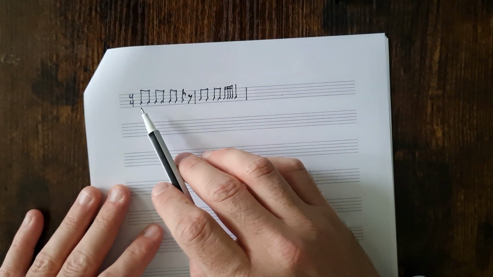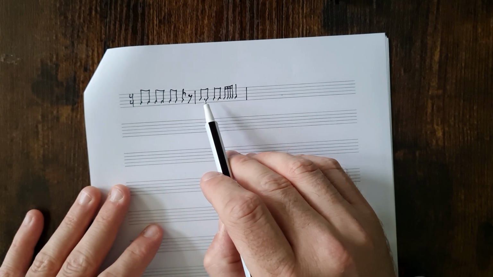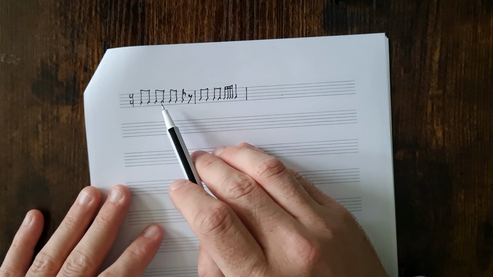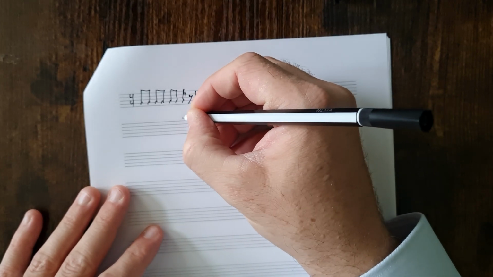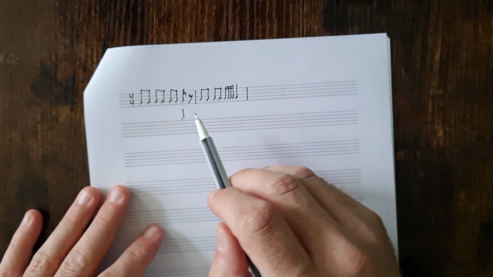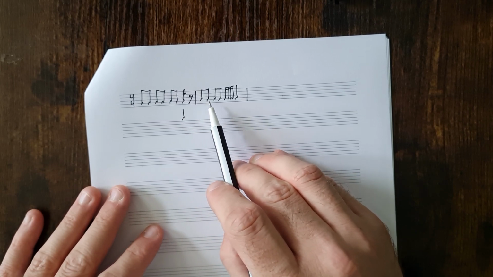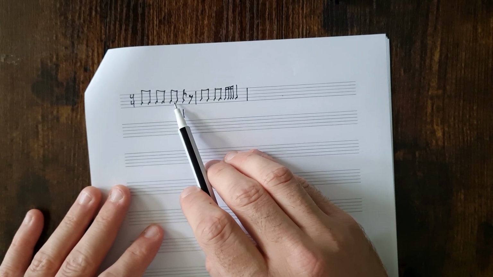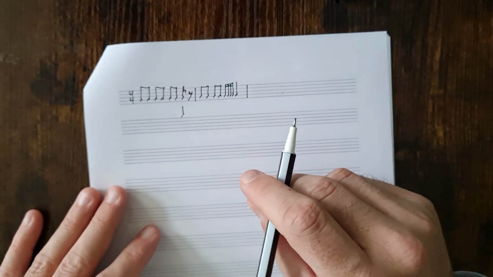So now we've got A, B, C, D, E, F, G, H, I, J. Did you hear the little silence here? A, B, C, D, E, F, G. Instead of, if we had a quarter note there, it would be A, B, C, D, E, F, G, H, I, J, K, L, M, N, O, P. Okay, so that's how you notate rests.